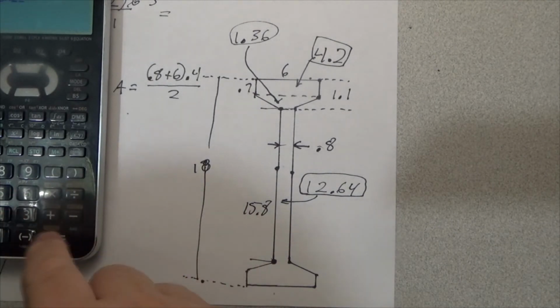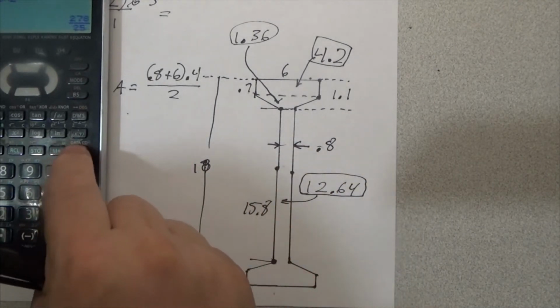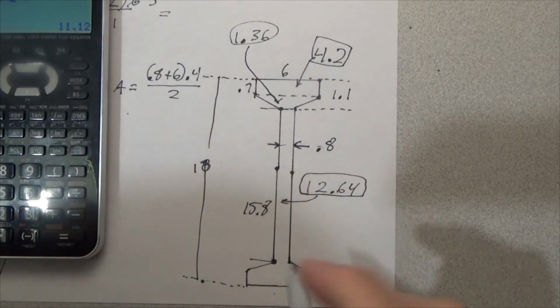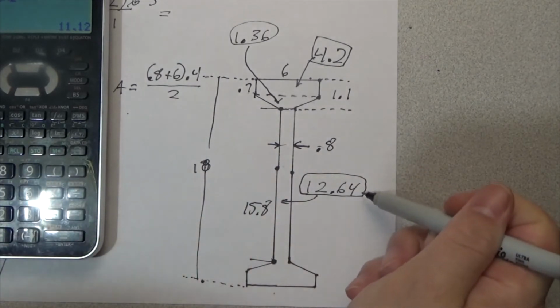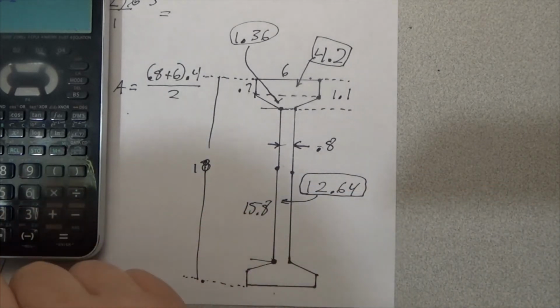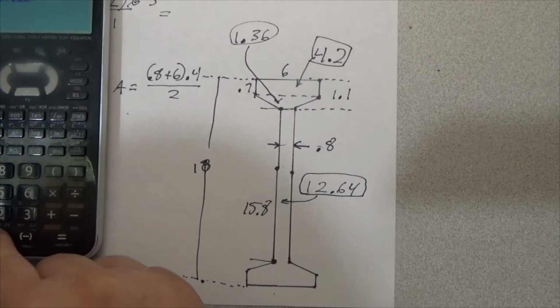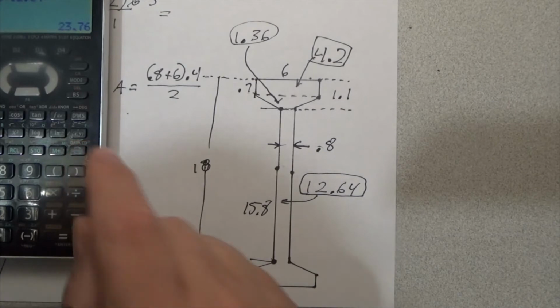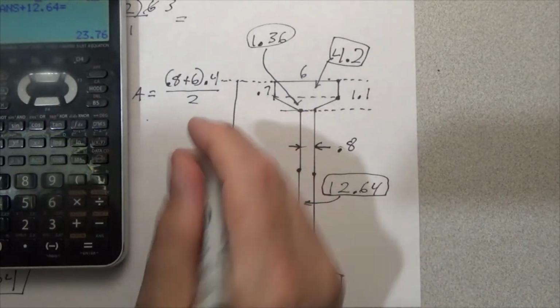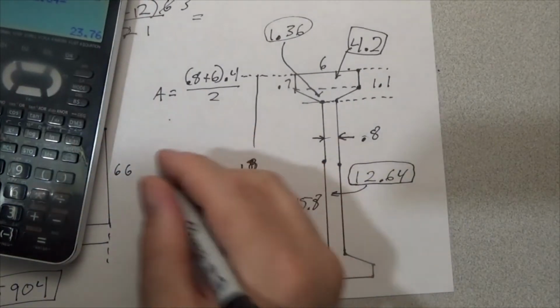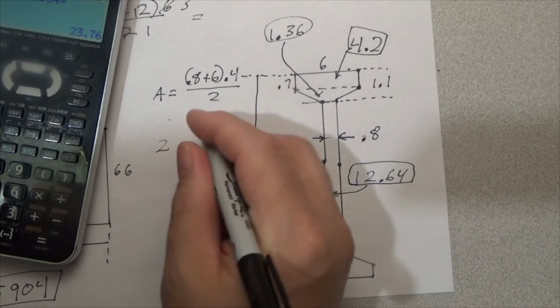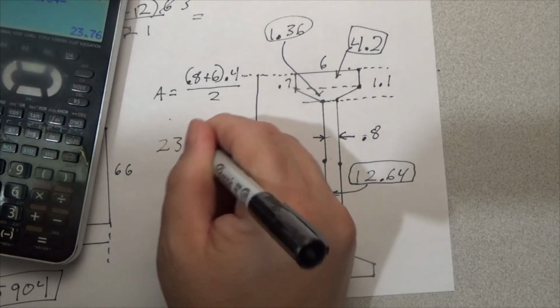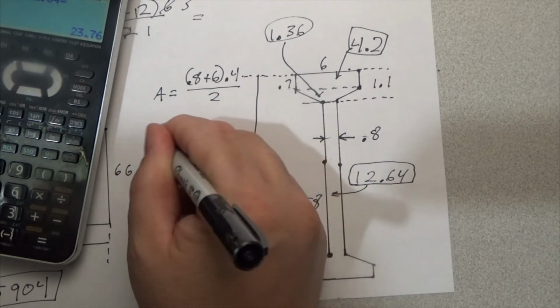So times 2 is 11.12, and then I'm going to add this one to it. So my area for the whole thing is 23.76.